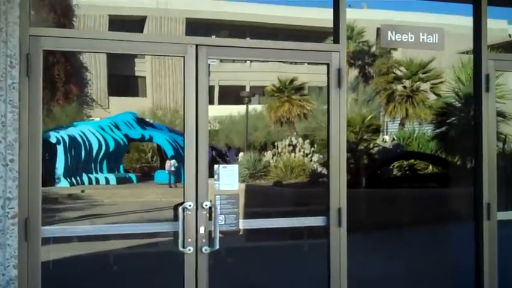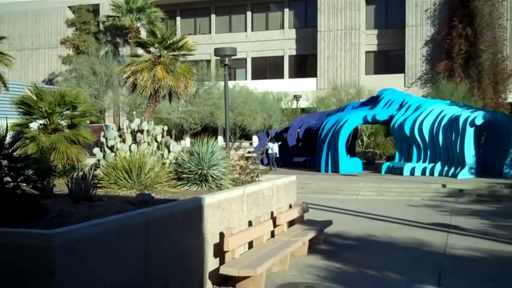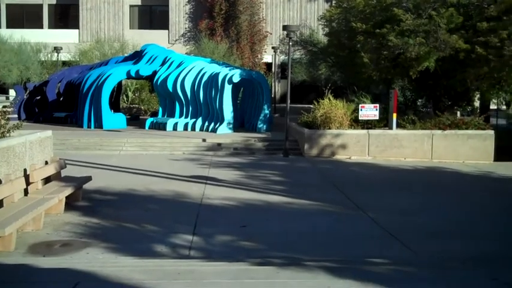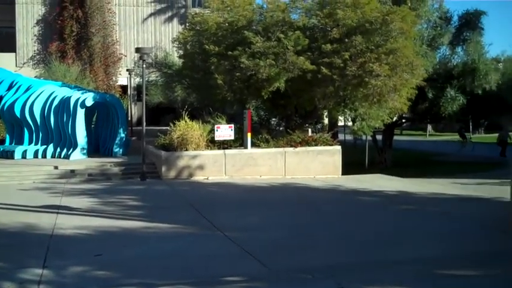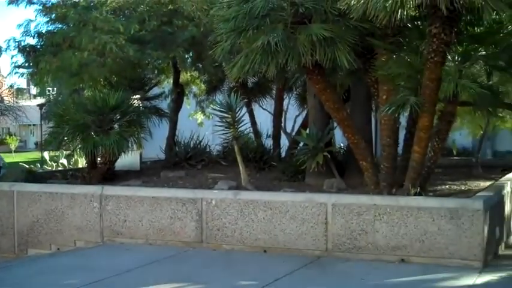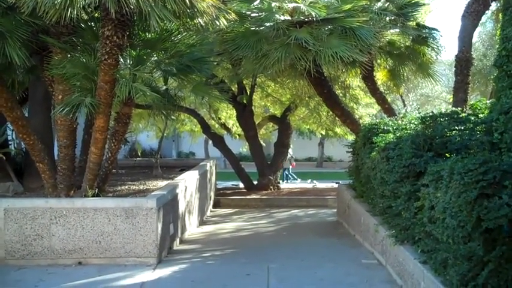Back to the doors of the hall, and I'm going to turn around so I'm facing north. And we can see we have some plants, we have a courtyard area here. I believe we're going to have performances and some other things happening out here. So I'm now pointing to where this video originally started.